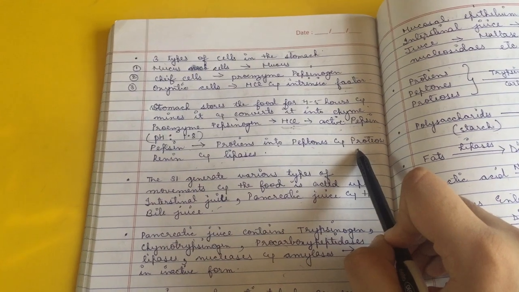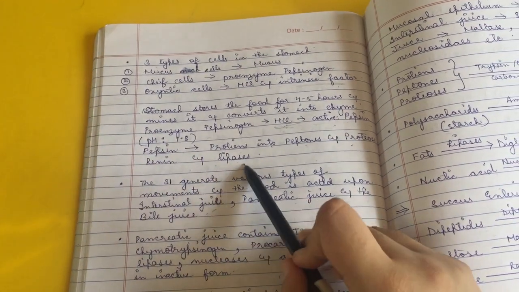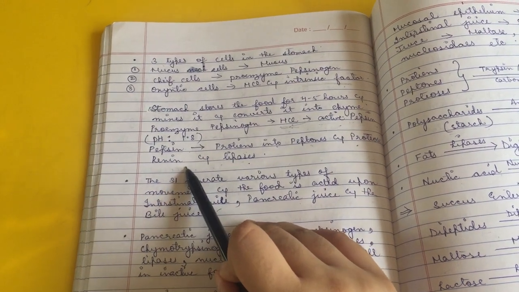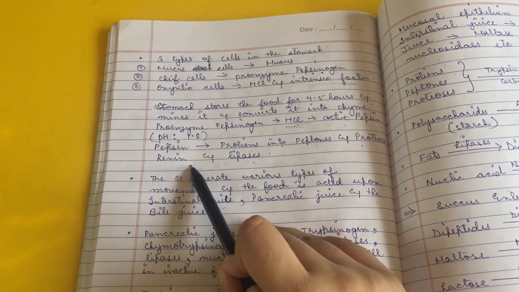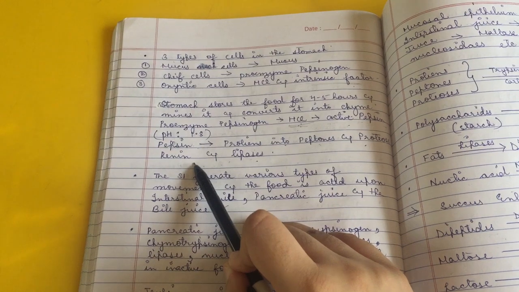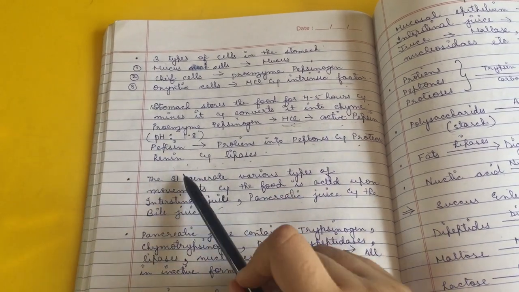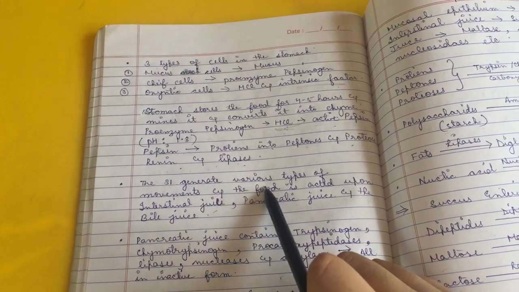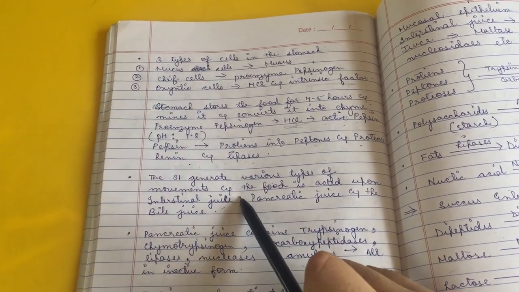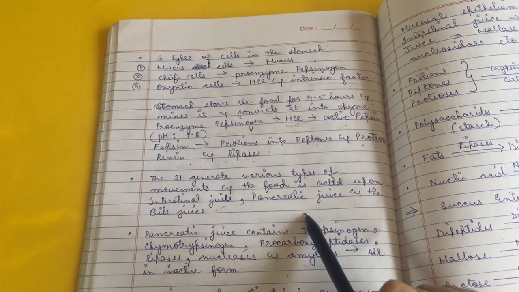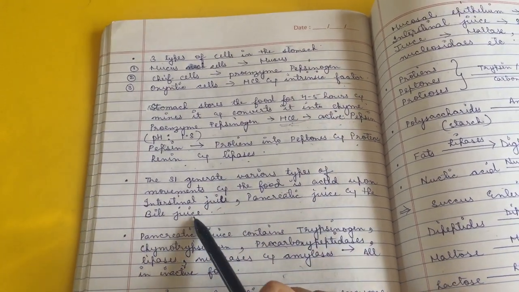Also, in the gastric juice in the stomach, renin and lipases are present. What is the function of renin? Renin is present in the gastric juice of infants for the digestion of milk proteins. Now the small intestine also generates various types of movements, and the food is acted upon by intestinal juice, pancreatic juice and the bile juice.